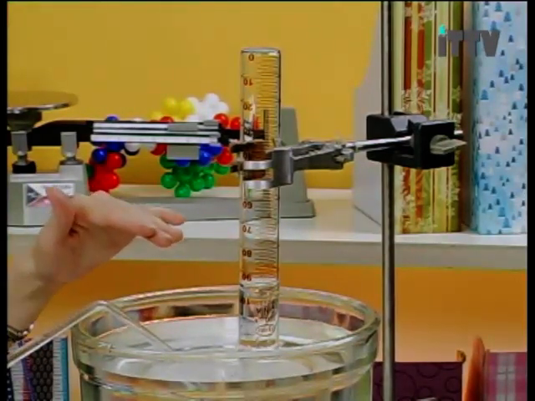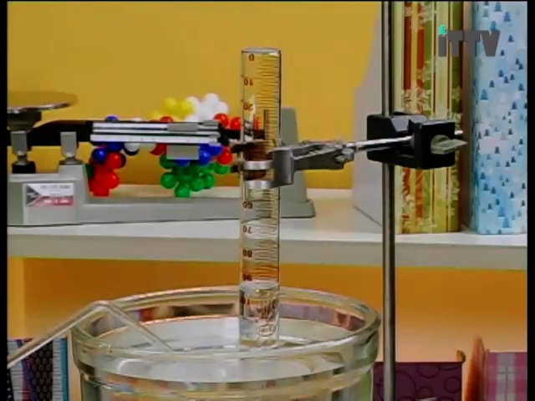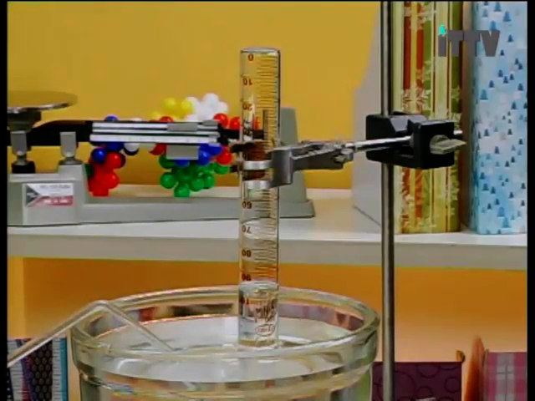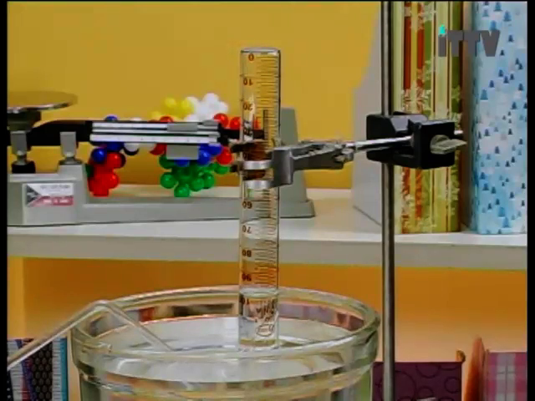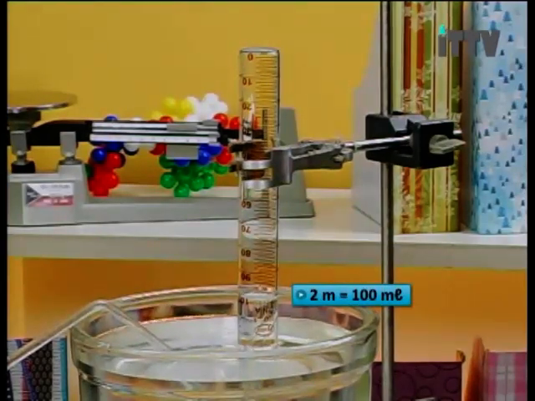As you can see, the rate of reaction is so low as time goes by. And the next 30-second interval will be at 100 mils.